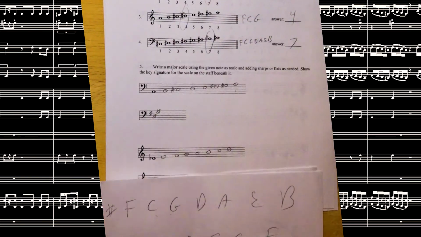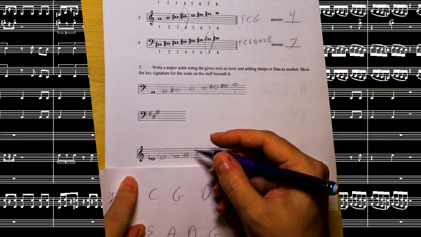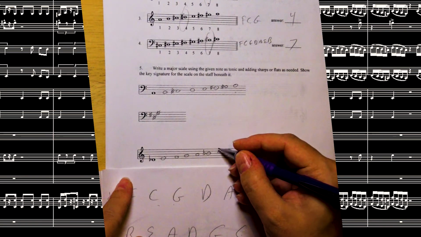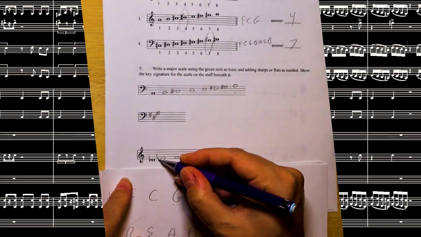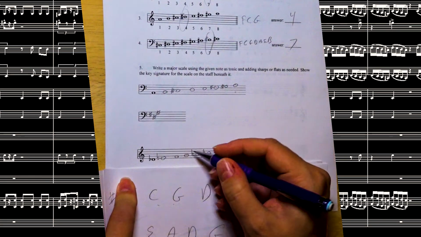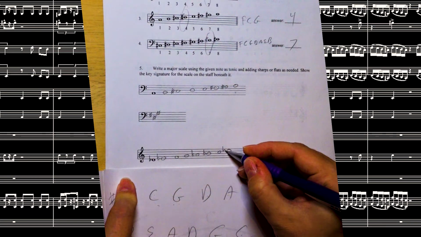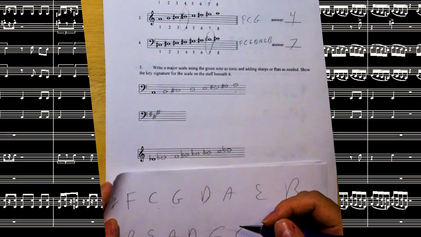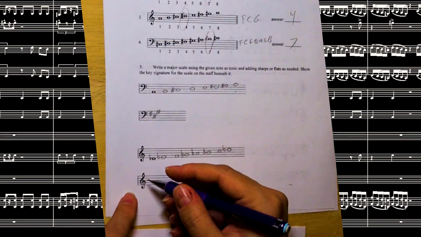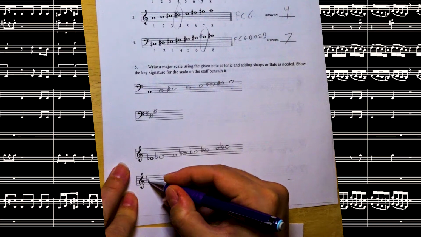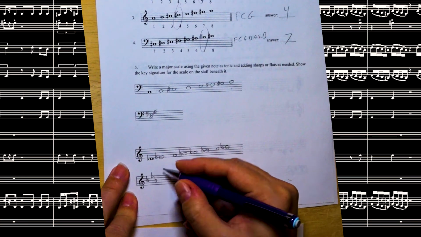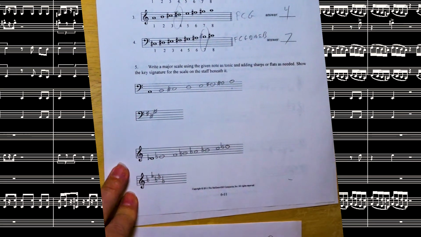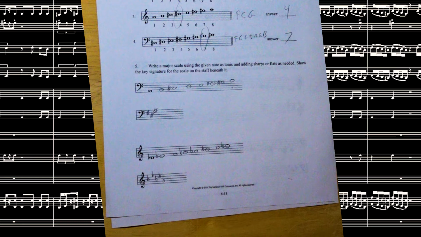So we got to include a G. So let's get a B flat in there. Let's get an E. Let's get an A. Let's get a D. Let's get a G. B, E, A, D, G. All right.